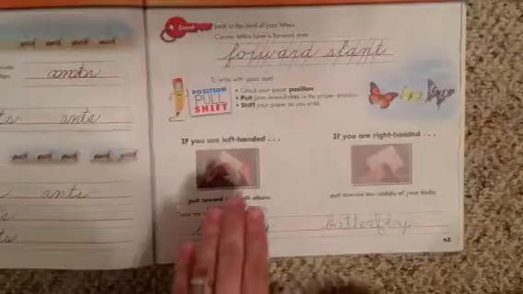So they want you to check your writing position. So you're going to check your paper position. So if you're left-handed, your paper gets tilted. If you're right-handed, it gets tilted toward the middle of your body. They want you to circle the word at the bottom that has good slant.